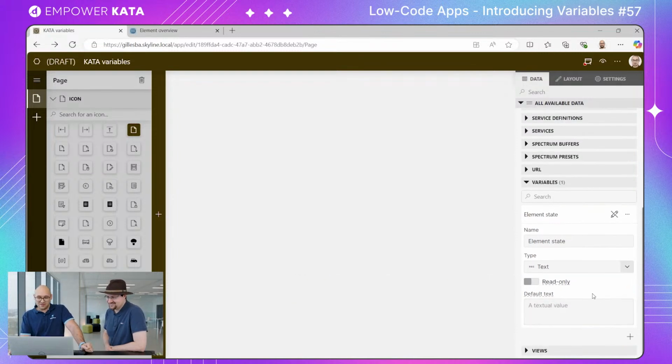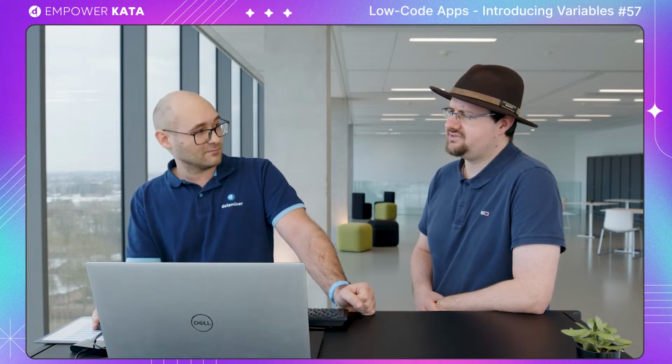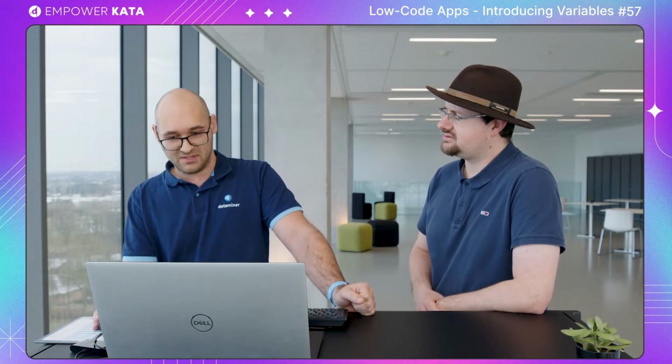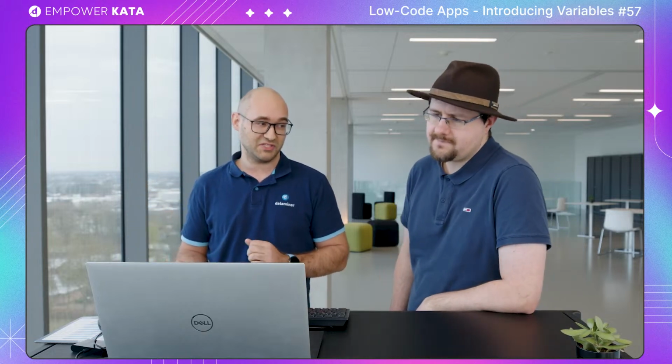Another flag is a read-only one. When it's read-only, you will not be able to change it at runtime. So then you have to give it a fixed default value. Yes, indeed. This initial value will be required. Of course, we will use it as a filter that we can change later on, so we will not make it read-only in our case. We want it dynamic. And that's basically a variable in a nutshell: just a small piece of data that lives inside your app and that you can change at runtime.